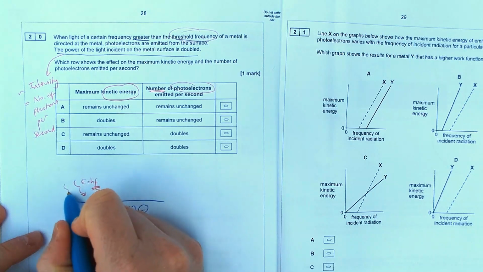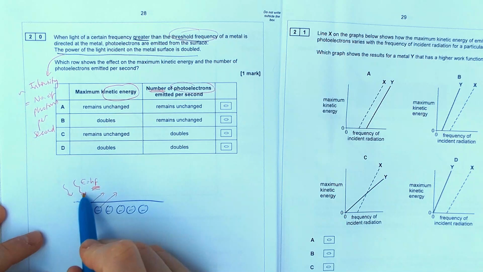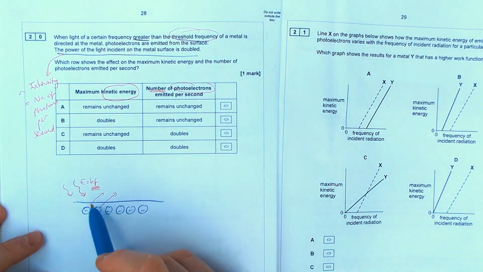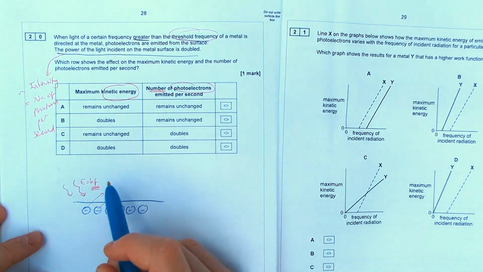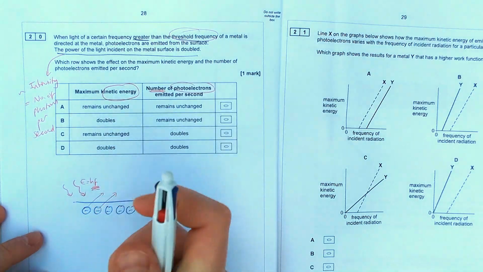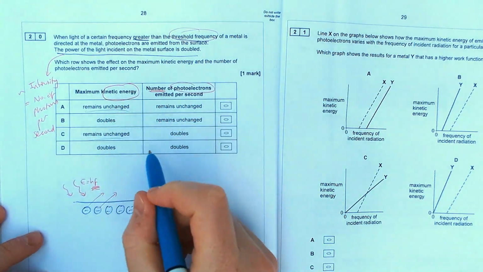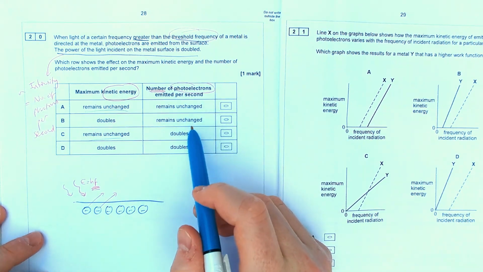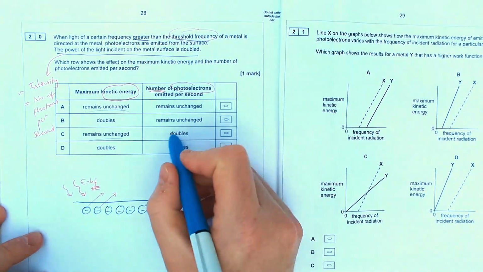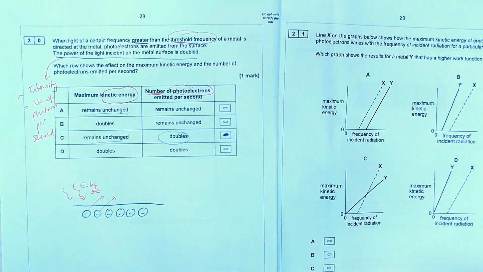If I have two photons coming in, I can have two electrons being emitted; three photons, three electrons. It doesn't change their energy, it just changes whether they're emitted or not. So it doesn't affect the kinetic energy, but it affects the number of photoelectrons. Because the power is doubled, twice as many are emitted per second, so the number is doubled as well. The correct row is row C for this question.